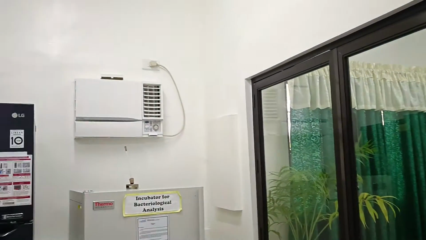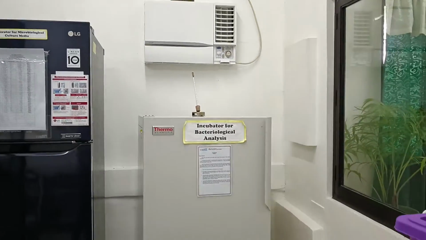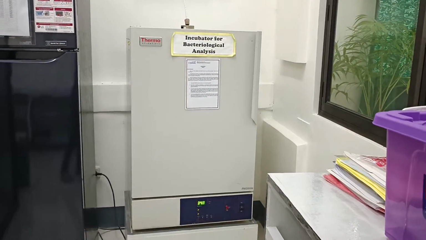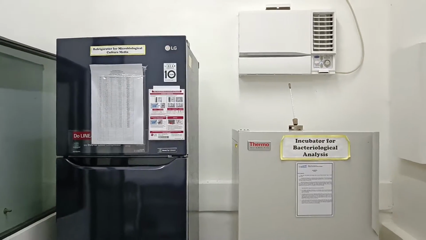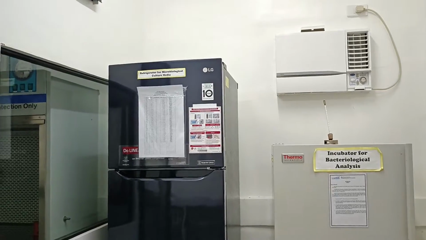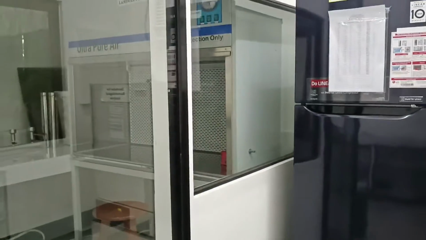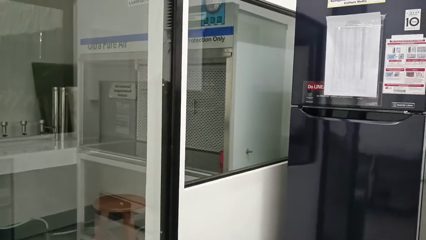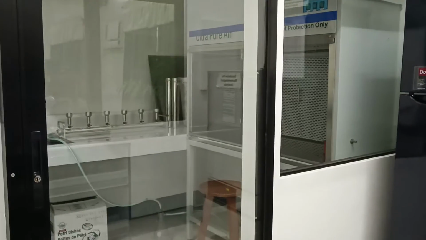the air conditioning unit, the incubator, and the refrigerator, which keeps the sterilized media. The inner room is the isolation room, made visible from outside by glass panels.